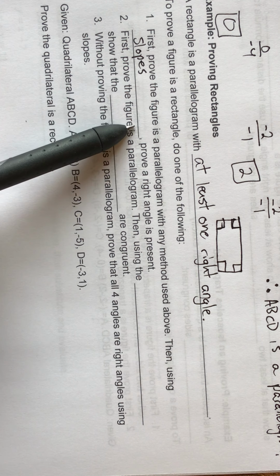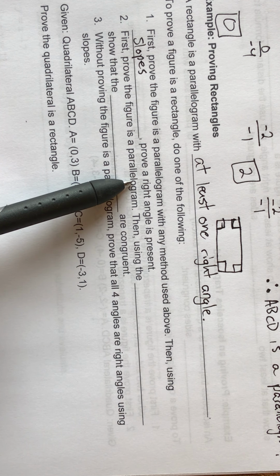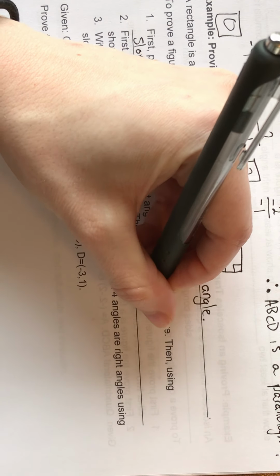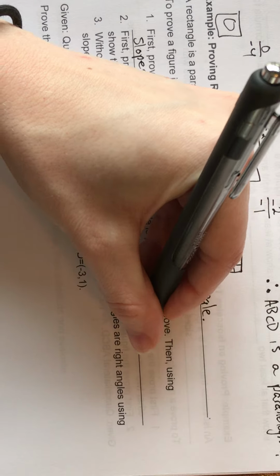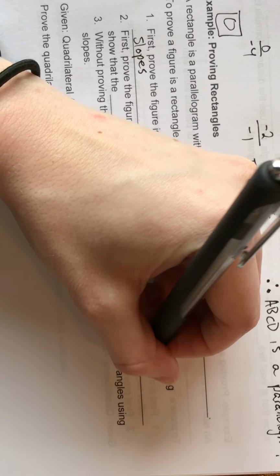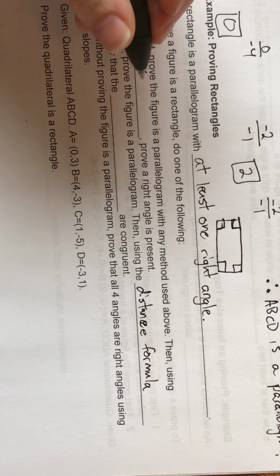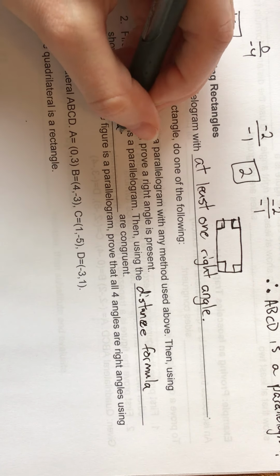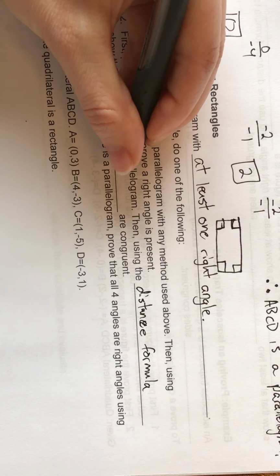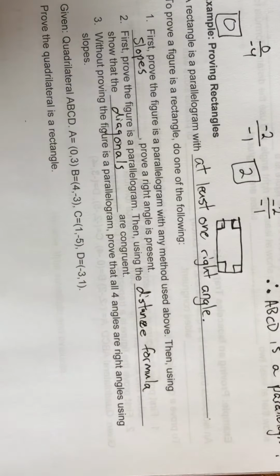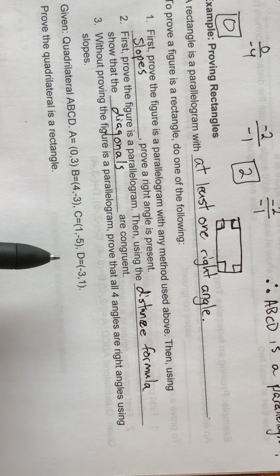Another way is we can prove the figure is a parallelogram, again, using any of the methods from up above. Then we could use the distance formula to show that the diagonals are congruent. That goes back to something we learned in chapter 11. We talked about how the diagonals of a rectangle are always congruent.